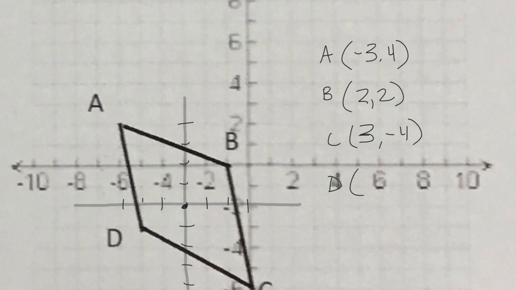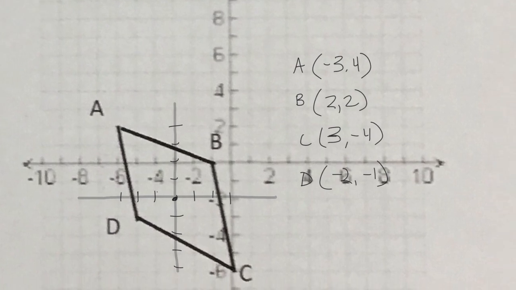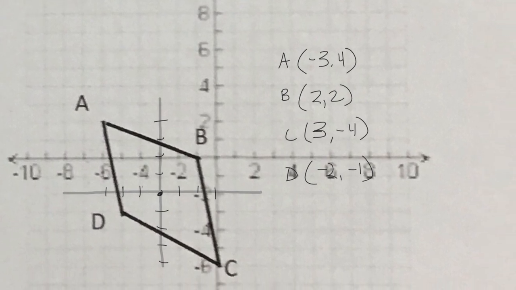And D is just 2 left and 1 down, so (-2, -1). Those are all of the coordinates according to your new axis. So now we're going to apply our rule and make them negative x's and negative y's. That's what we do for a 180 rotation.